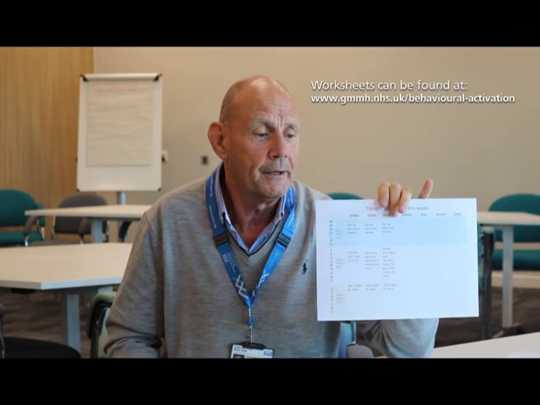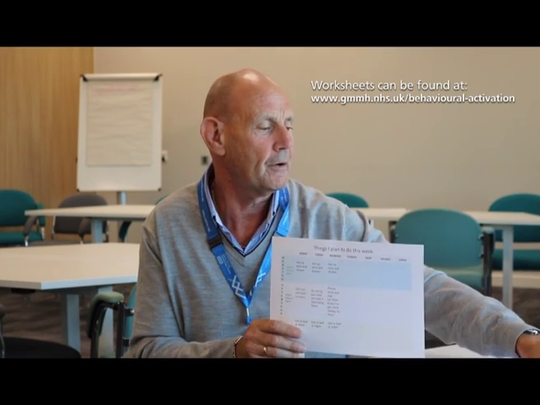The next worksheet is about then setting out some of these activities in a diary form. So we can be really, really specific here now. So things I plan to do this week, again, based on the hierarchy ladder that we looked at previously. We can then look to plan some specific detailed activities that we might want to carry out in the coming days.